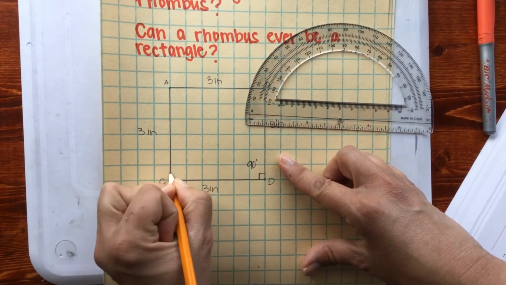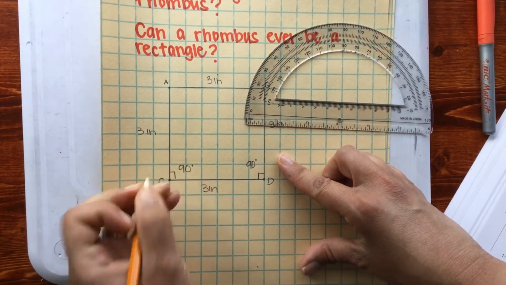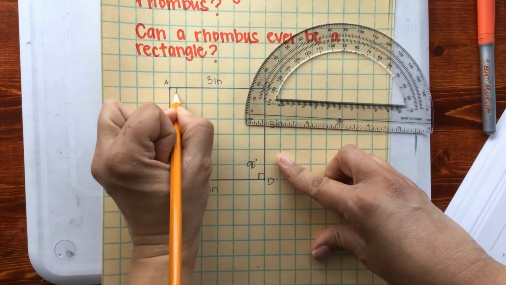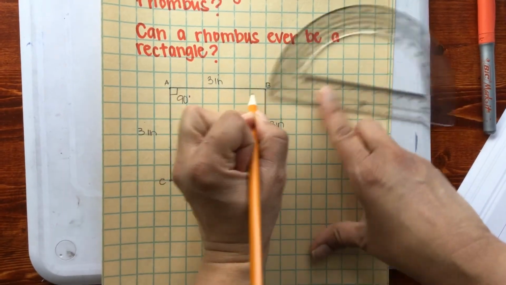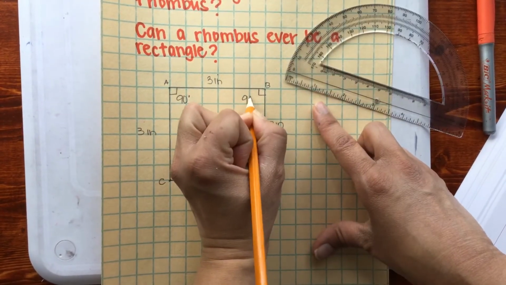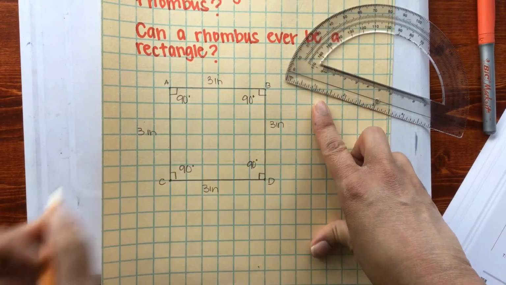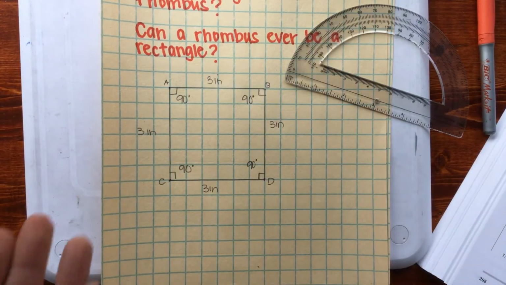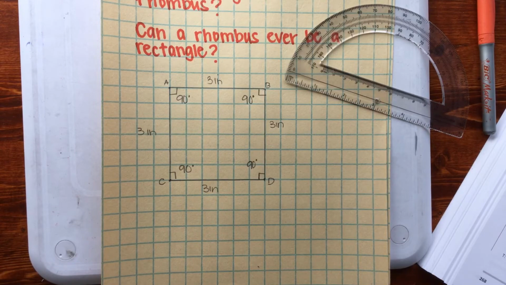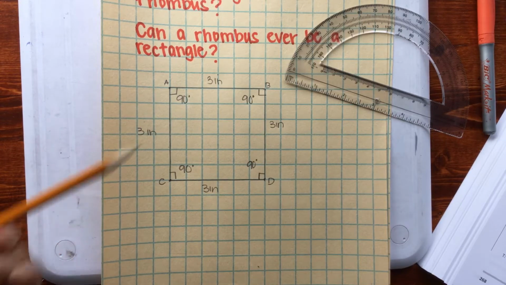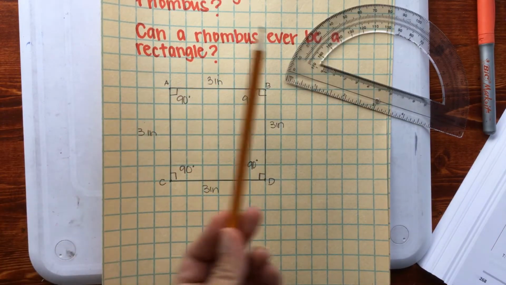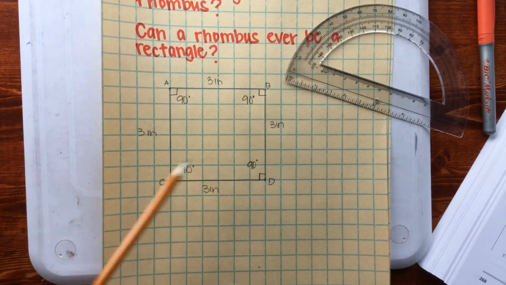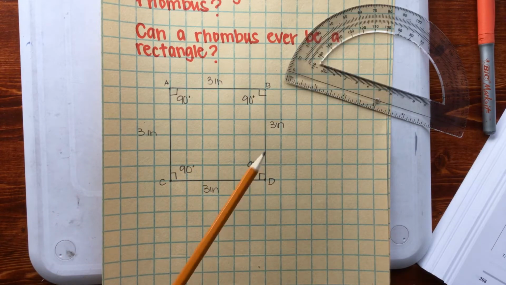So I'm going to go ahead and label those angles. Now here's the thing. If these two are 90, we know that these top two are 90 degrees as well. Okay, so looking at our square, we can see that we have 2 sets of parallel lines. We have 4 angles that are 90 degrees, and we have side lengths that are the same.